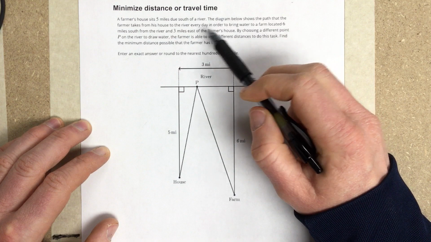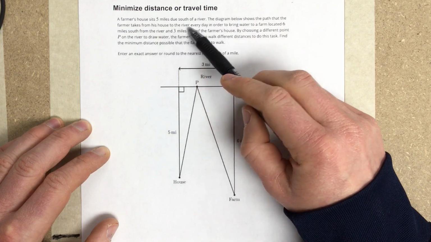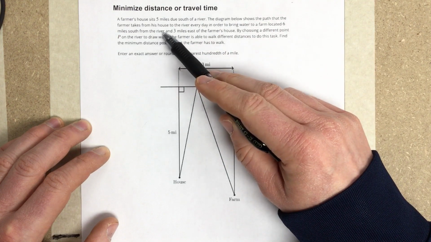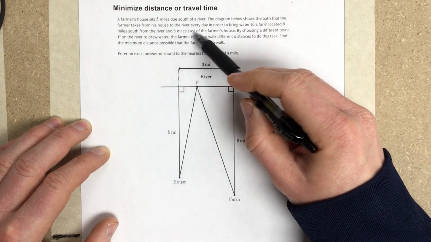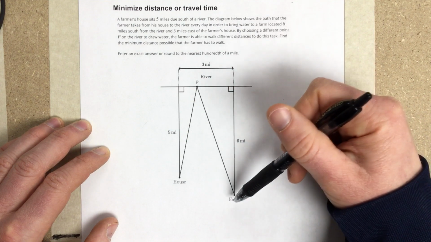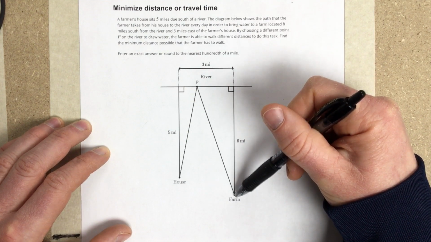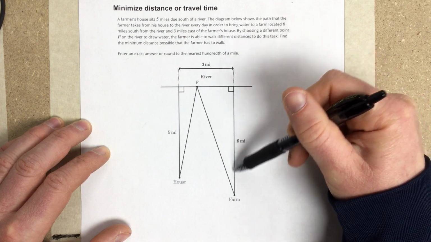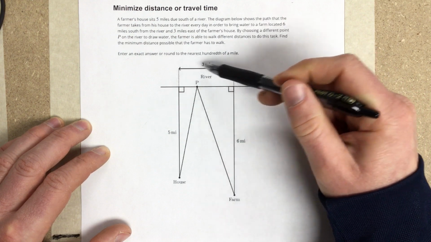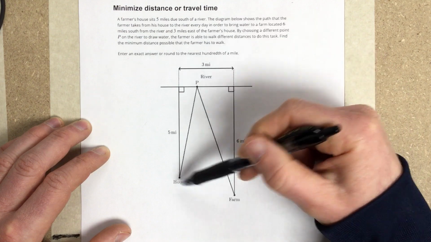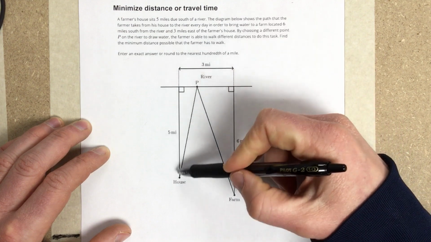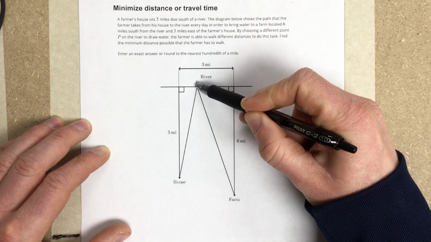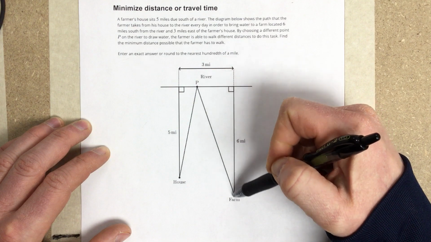The diagram below shows the path that the farmer takes from his house to the river every day in order to bring the water to a farm located 6 miles south from the river and 3 miles east of the farmer's house. So he's got a farm that is 6 miles from the river, okay? And it's also 3 miles in the X direction between the house and the farm. So his path is he walks here to the river, kind of at an angle, gets the water, brings the water back to the farm.